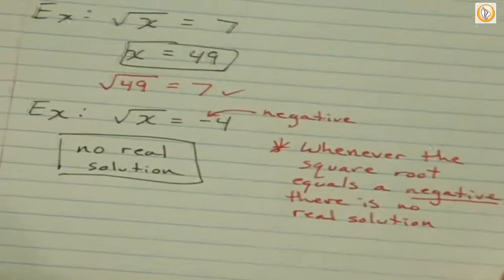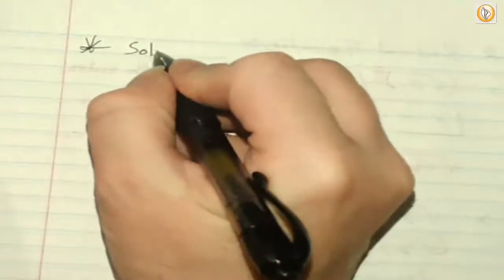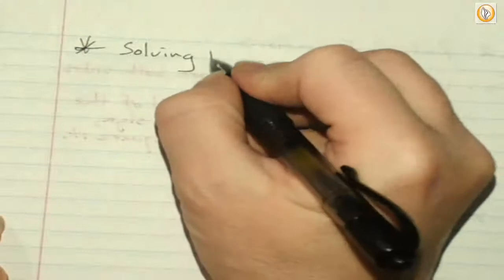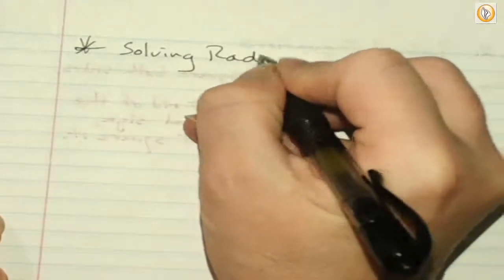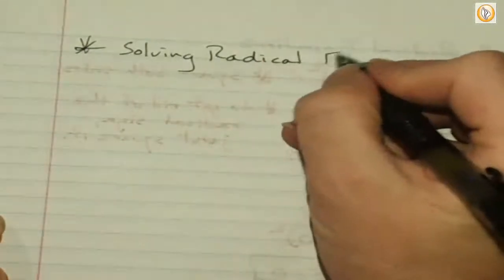Okay, let's do another example, because you get it. Solving radical equations.